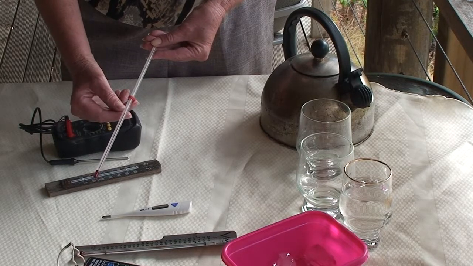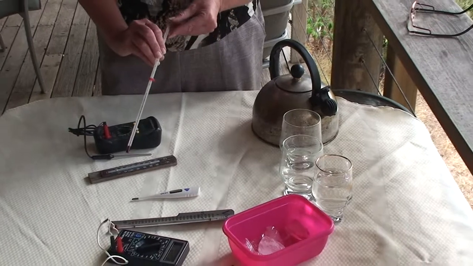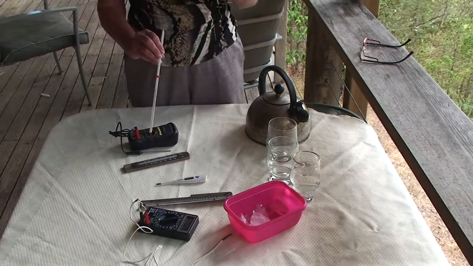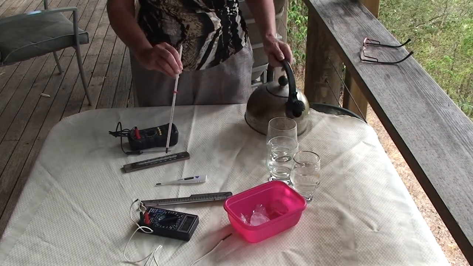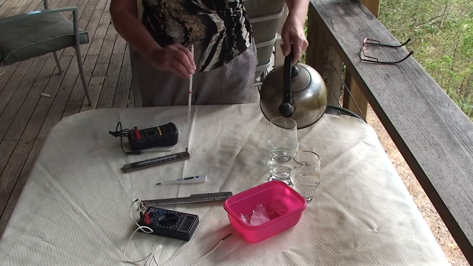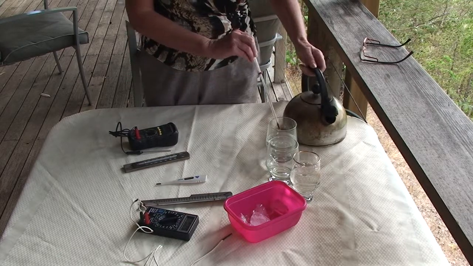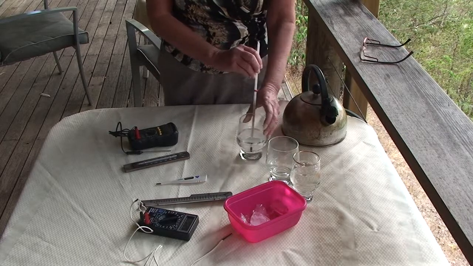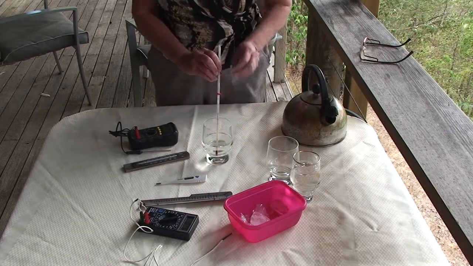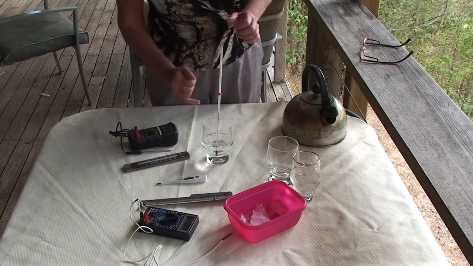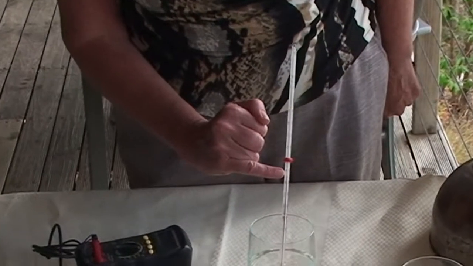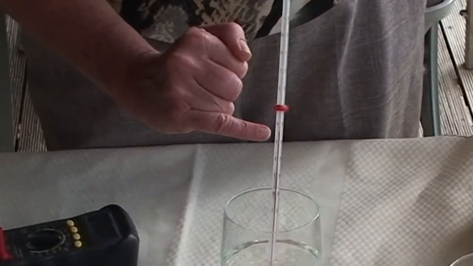Now, if we've got this thermometer and we want to measure how hot this water is, so I pour the water, I sit my thermometer in the water, and I need to wait until the alcohol or the red line stops moving up the scale.